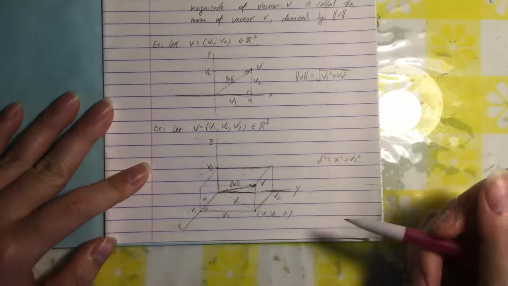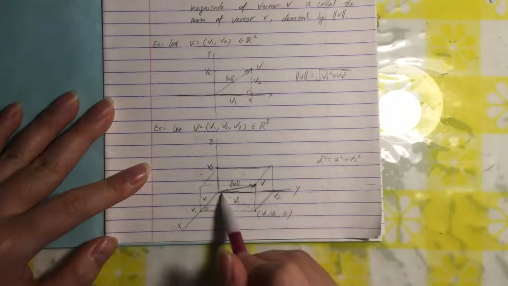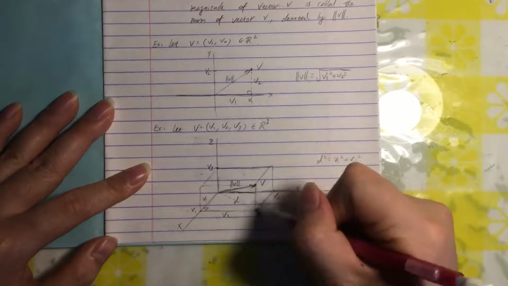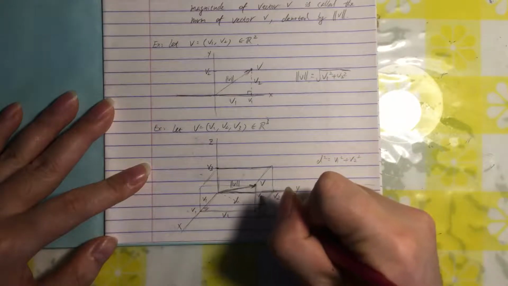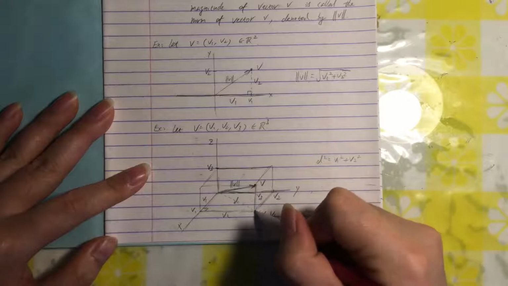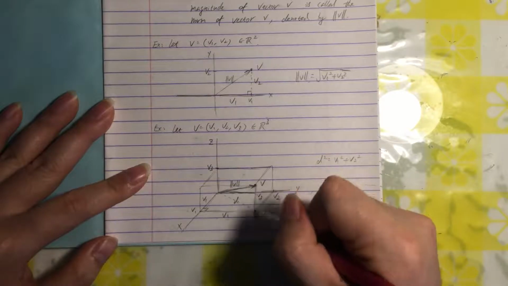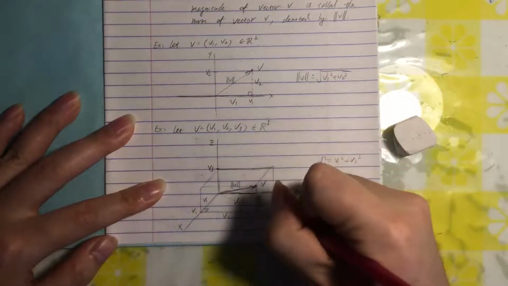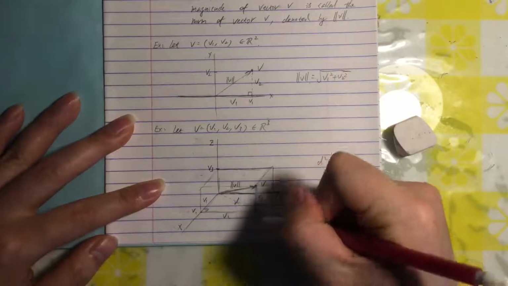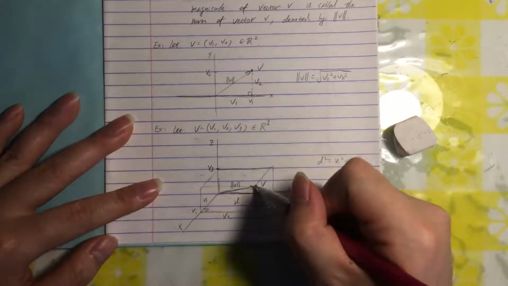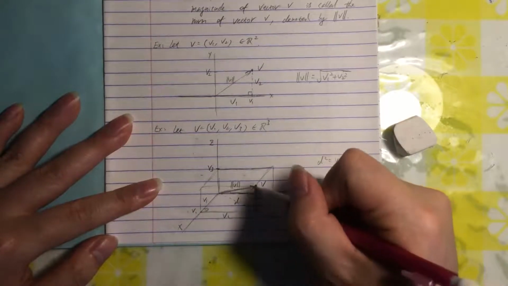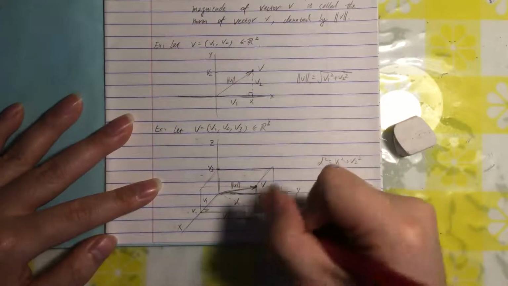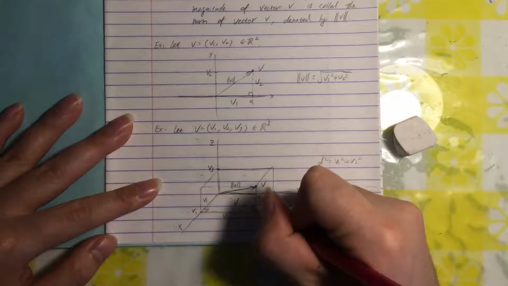Next, consider this triangle here. This side is V3. Since I raised this point V3 units, this side is V3. This side is D. And this is a right angle, because this line is perpendicular to the xy plane.